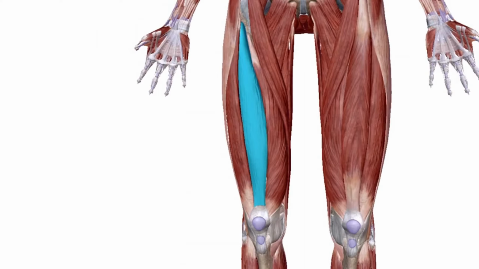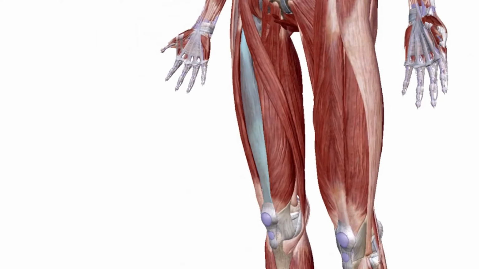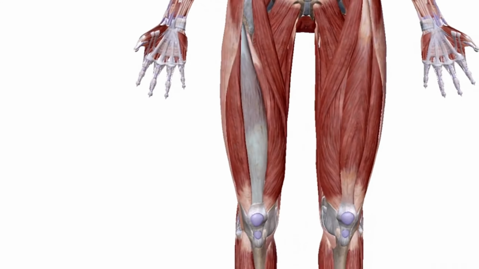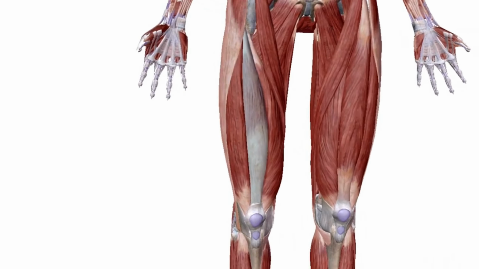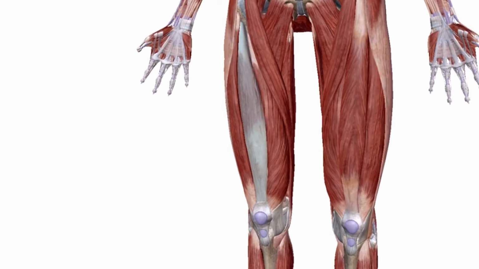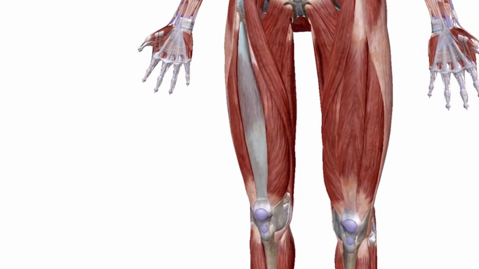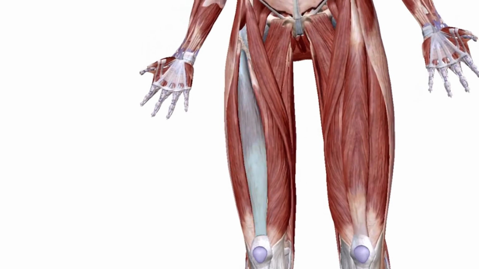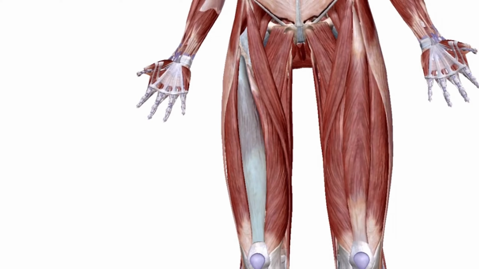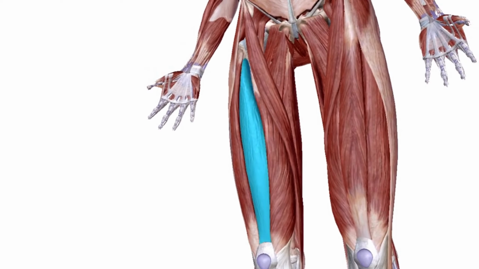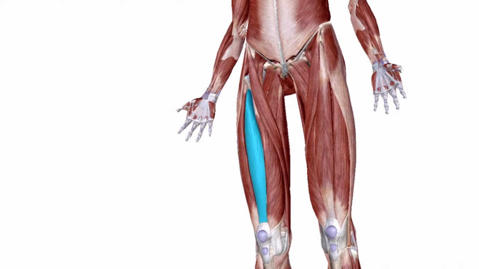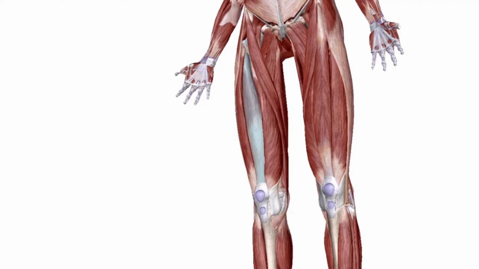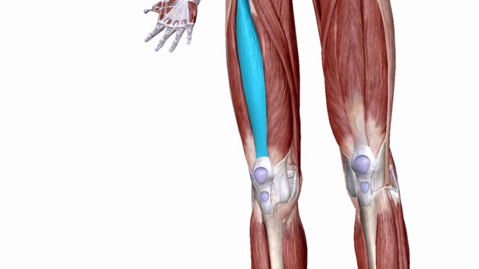Origin for the vastus intermedius. Origin, that's right. Vastus intermedius originates on the femur, proximal. Insertion for the vastus intermedius. That's right.